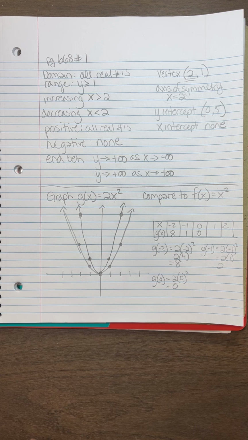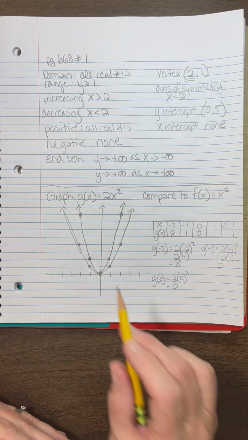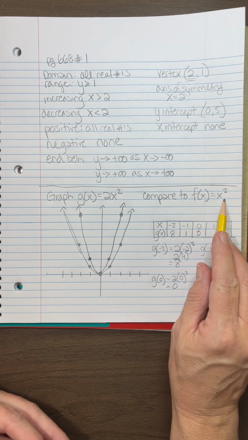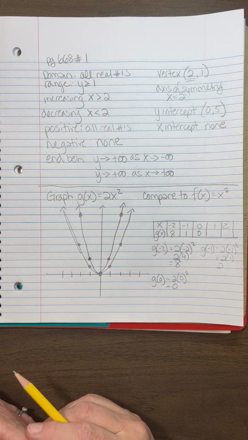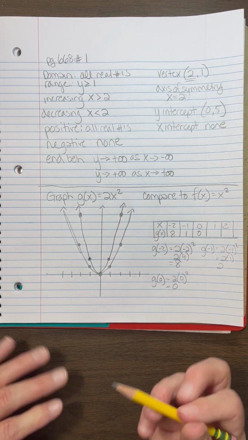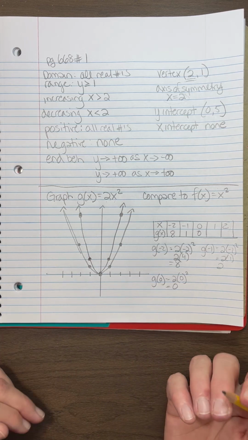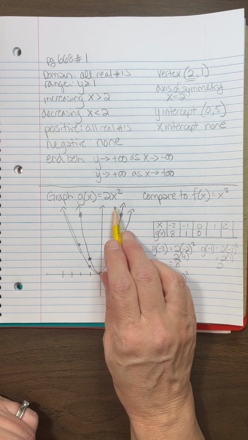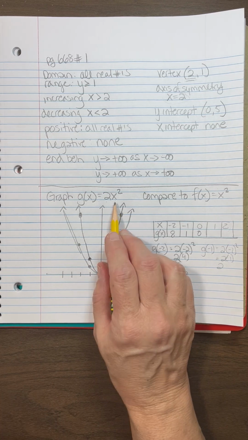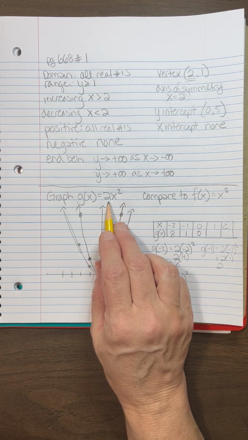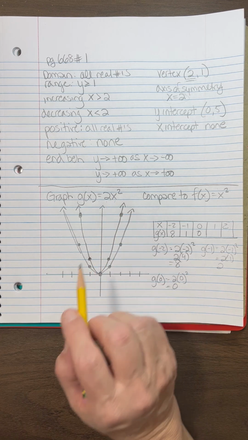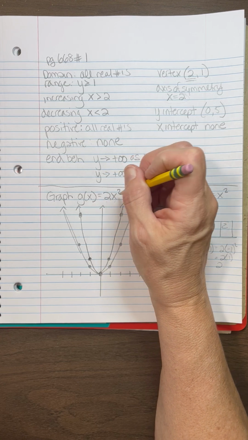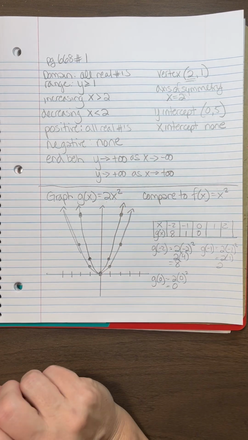Well, what's happening then? If we were going to compare those two, we had our original f of x, so what is the g of x doing? Well, it's thinner because, think about what we talked about when we compared them last time, okay? What's getting affected right here? The y is being affected because this 2 is not inside parentheses with the x.